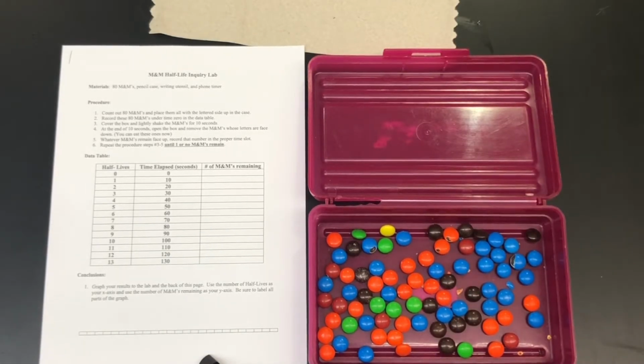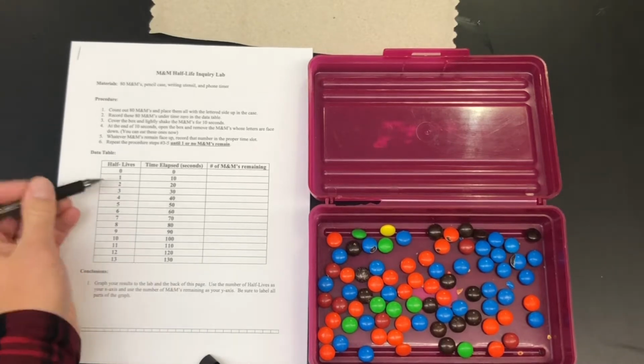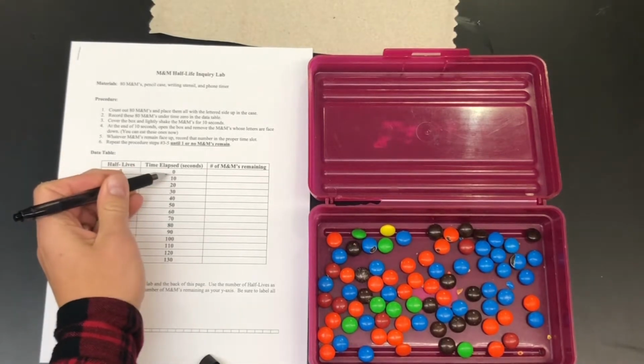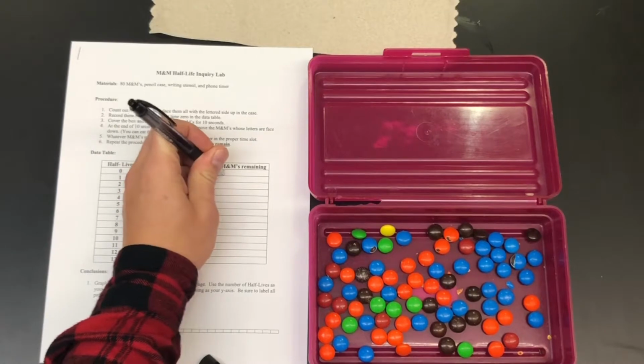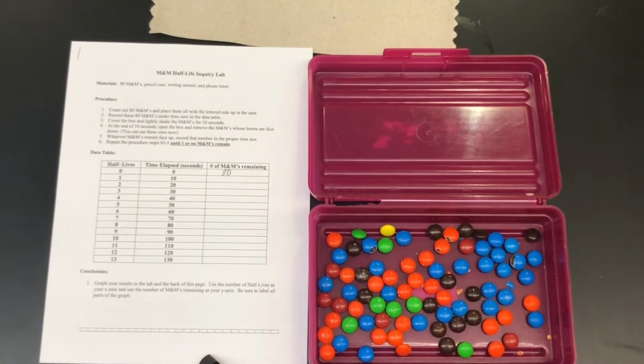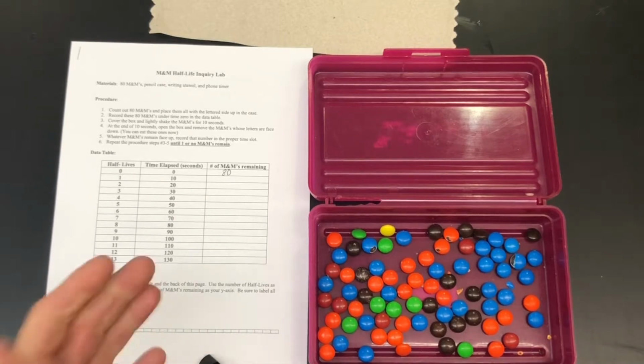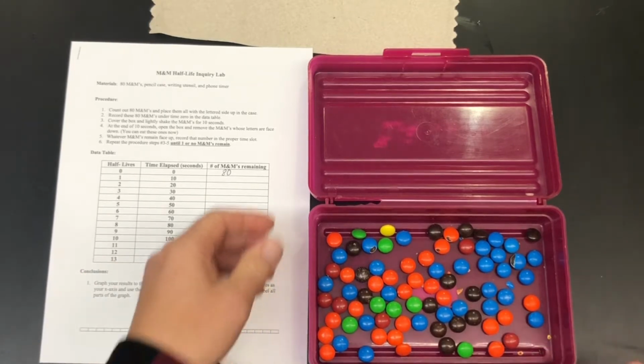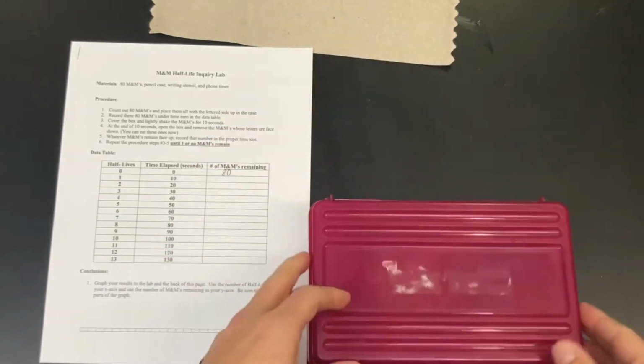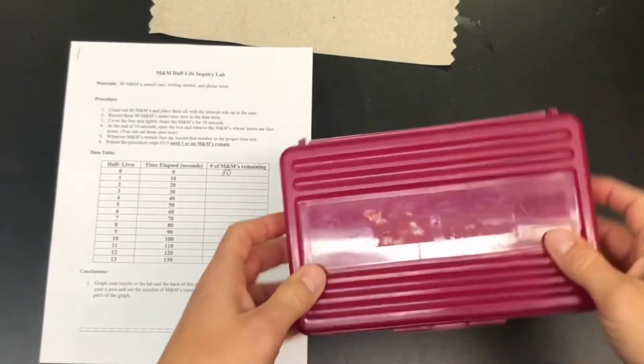So we're going to take that and record it in order to better understand what a half-life is for a radioisotope, an element that naturally breaks down. The first thing is that you have your data sheet at 0 half-lives with 0 seconds gone by. We have a total starting of 80 M&Ms. Let's now take the M&Ms, shake for 10 seconds, and count how many are now face up. So we'll take it and we'll shake it.